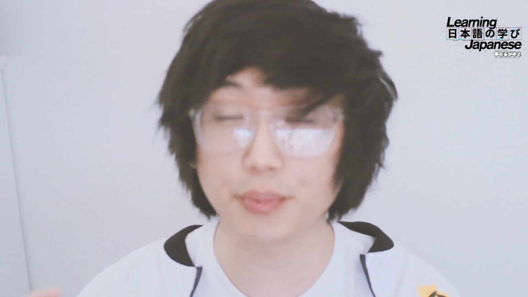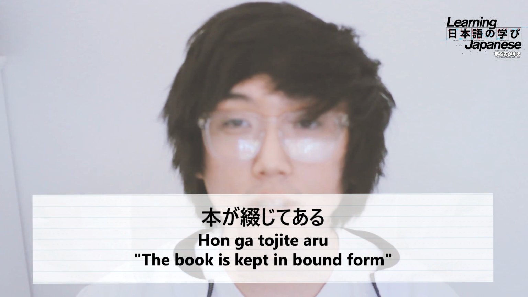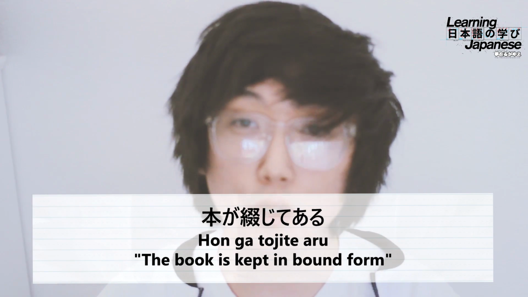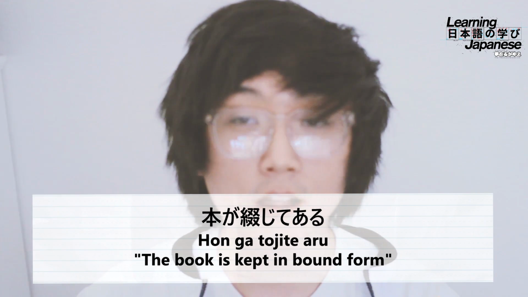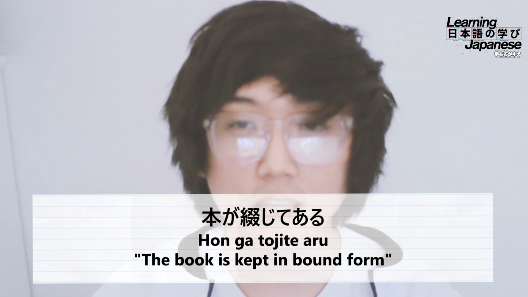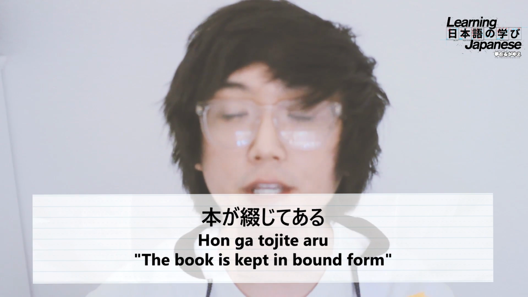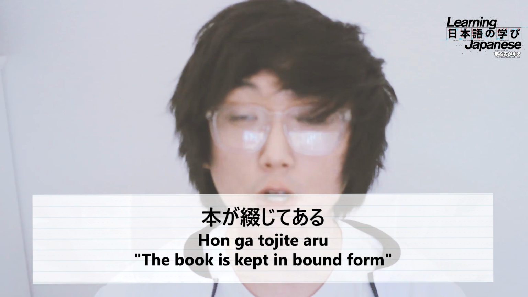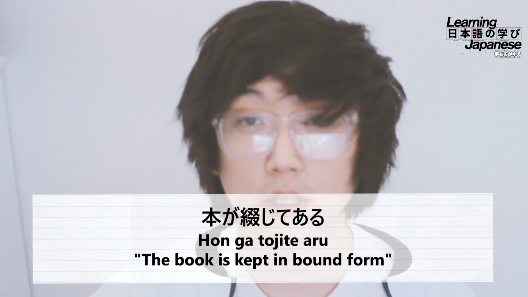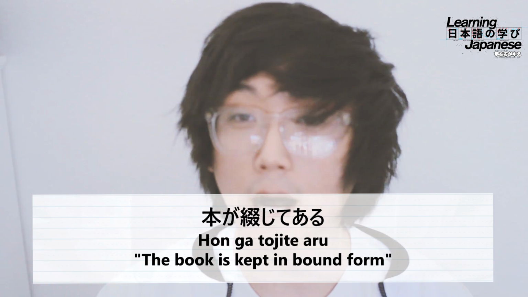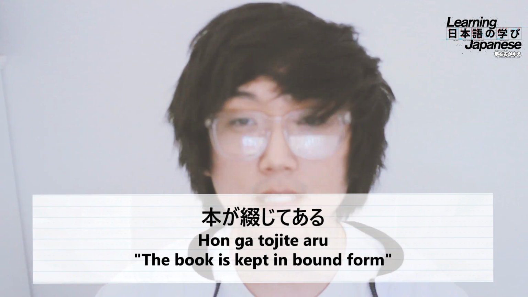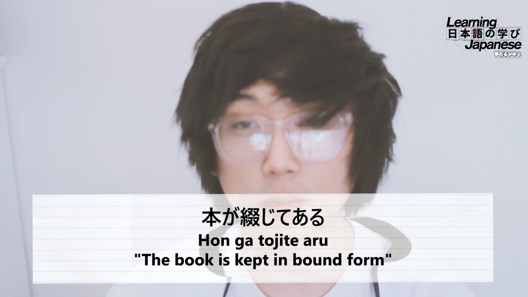So since that was a pretty confusing explanation, let's just throw you an example of the grammar pattern right off the bat. What if we had the sentence "Hon ga tojite aru"? This is going to translate to basically the book is kept in bound form or something along those lines. It's kept binded. And the reason that it translates to that is because we are using the verb tojiru here, which is going to mean basically to bind. We're putting it into the te form and we're using it with aru to form this grammar pattern.